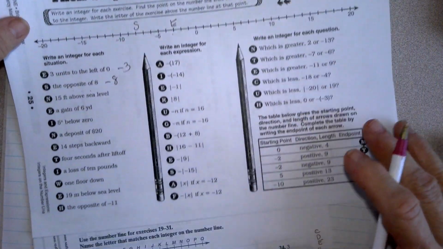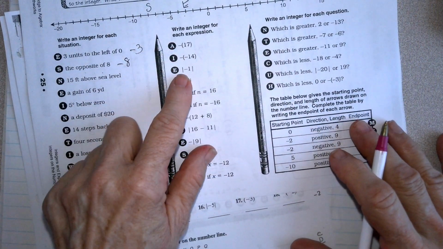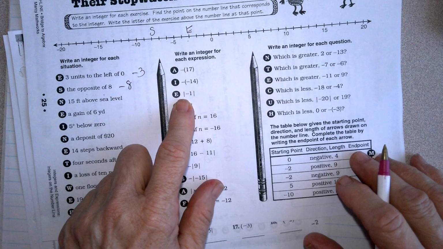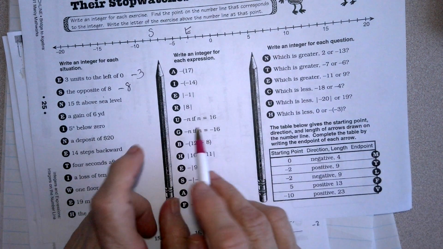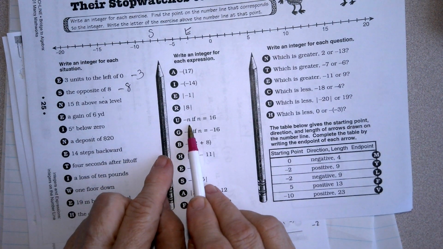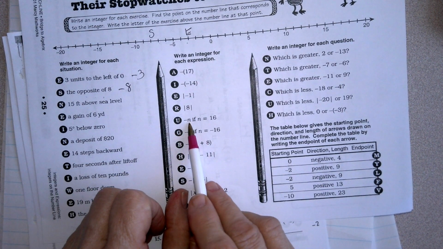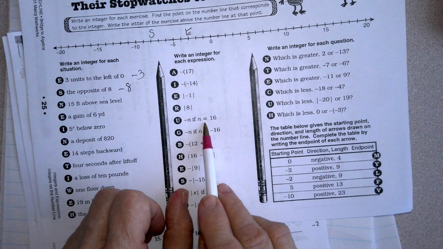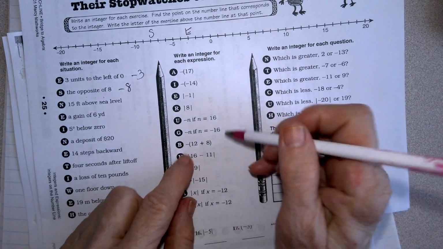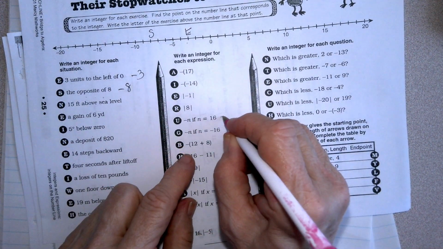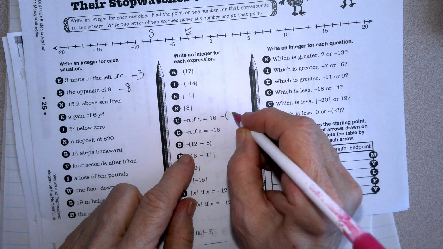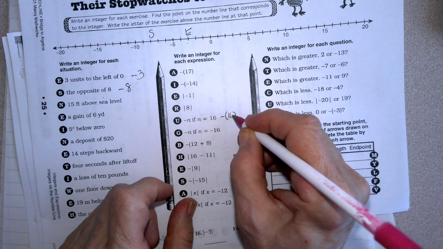Okay. Then, these, I think, should be pretty easy. We covered some of these already. The only ones we haven't covered is this one. So the letter U. What is that letter N worth? 16. So you have to rewrite this. I've got a negative, and instead of the N, put a parentheses, and then put the 16.